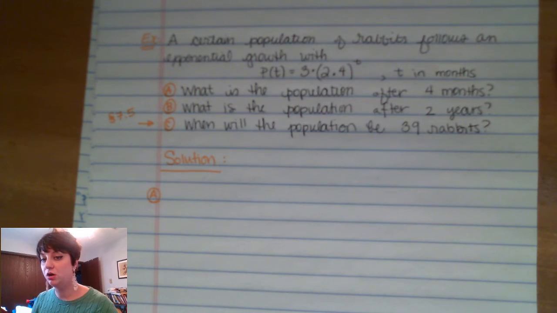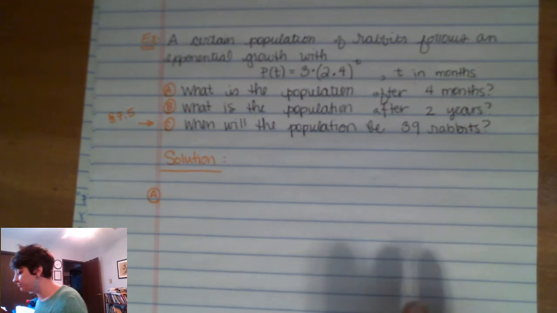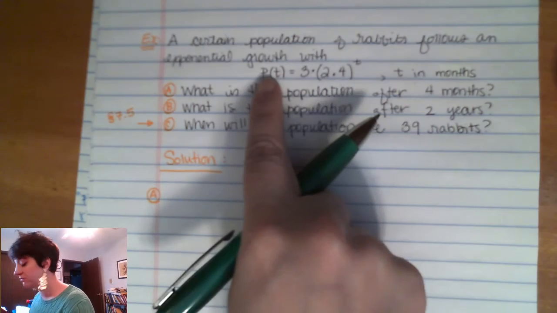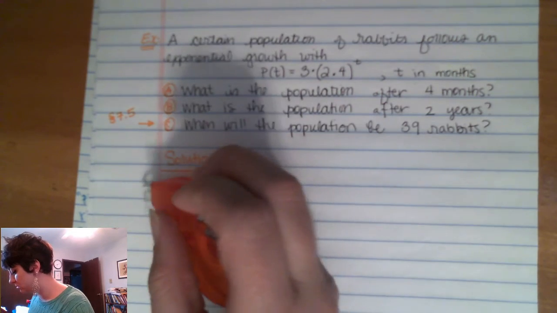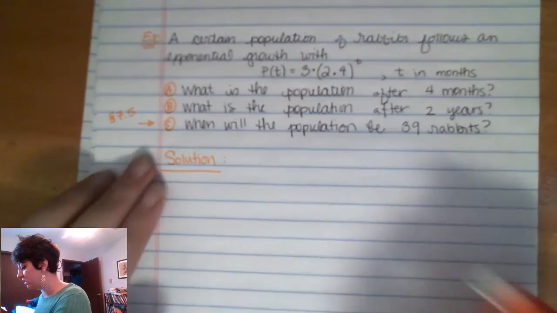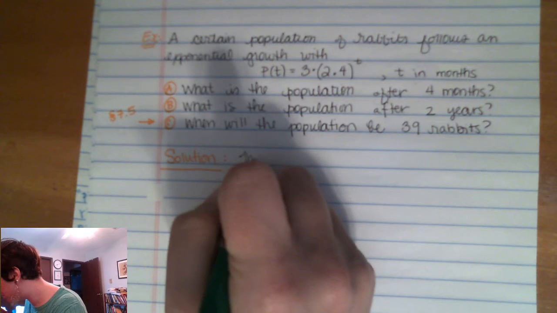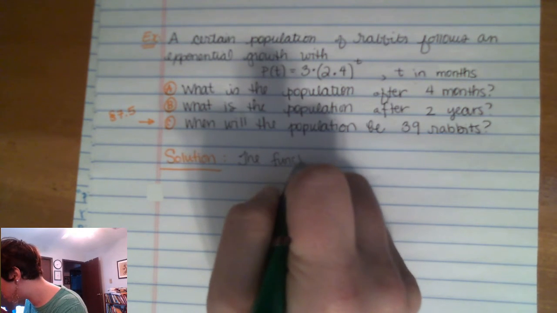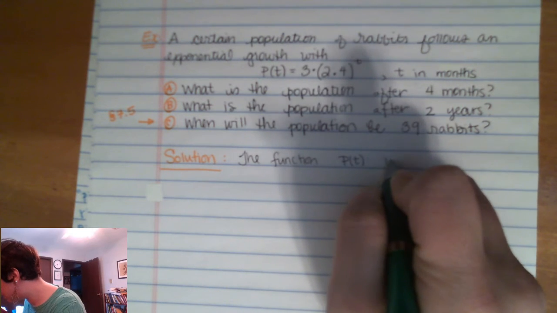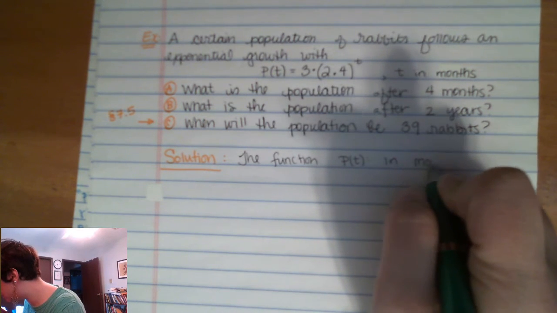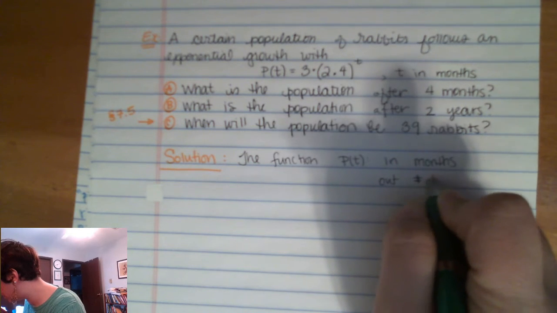Okay, so population after 4 months. Actually, even before I solve, let's talk about it. The P function takes in months and spits out number of rabbits.